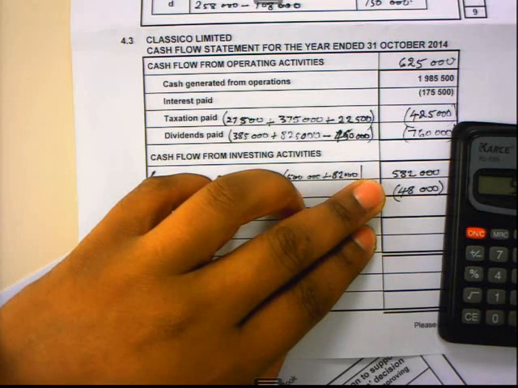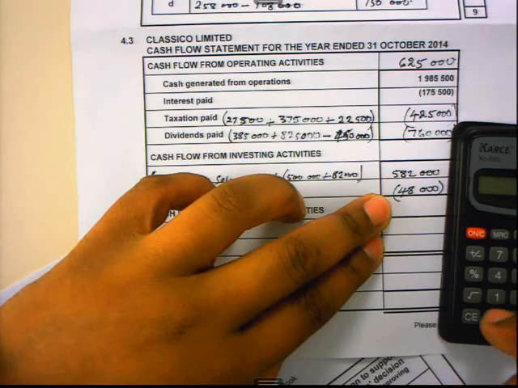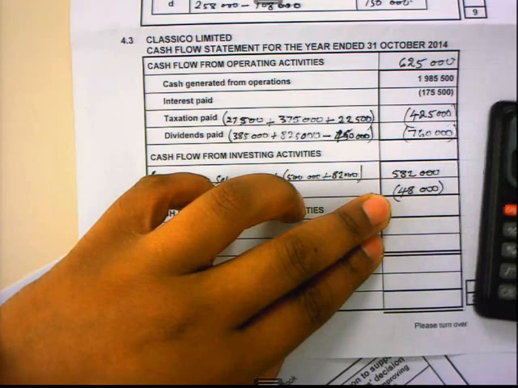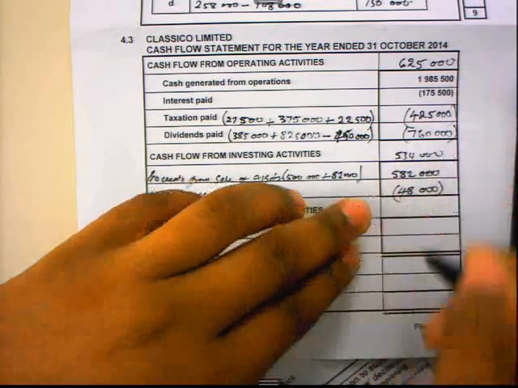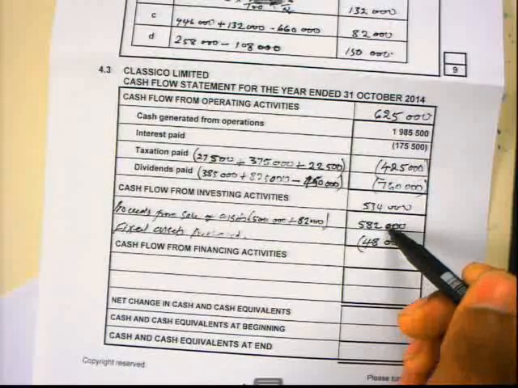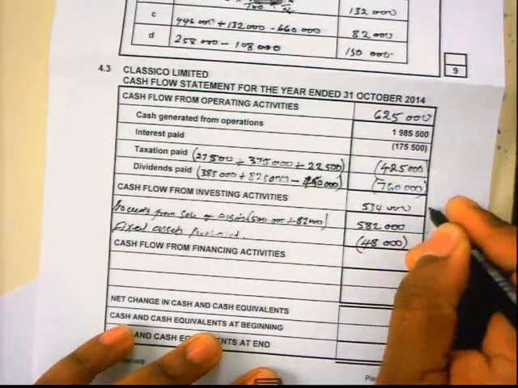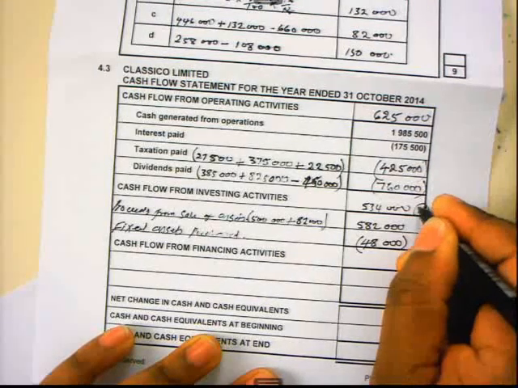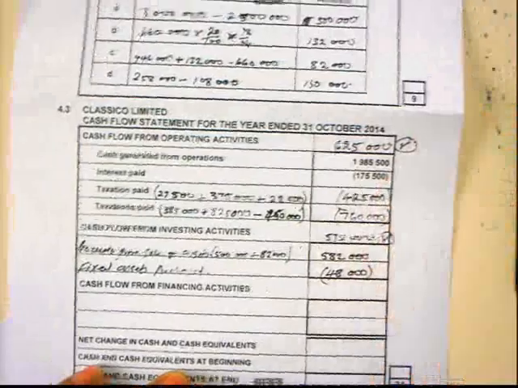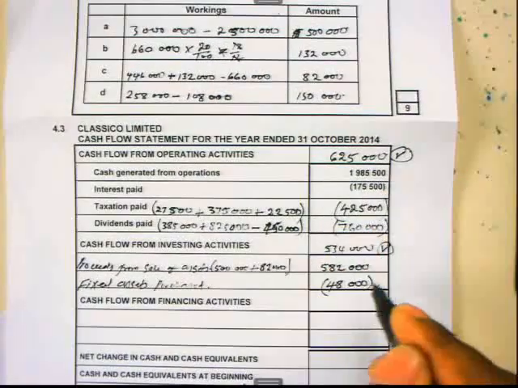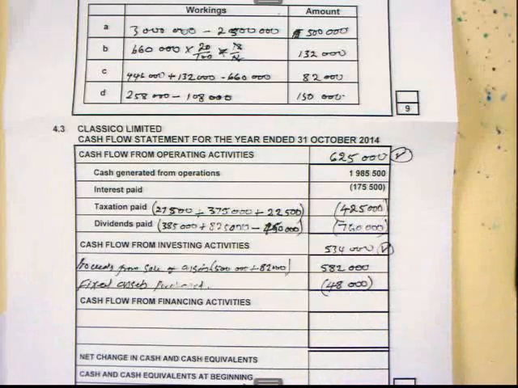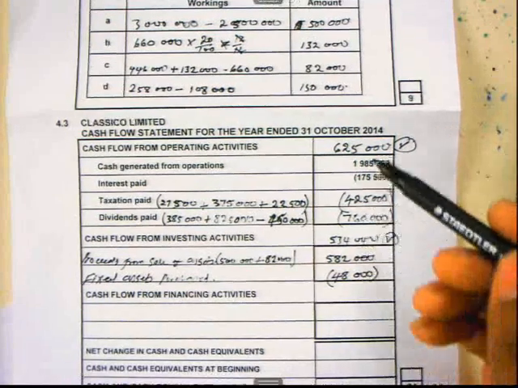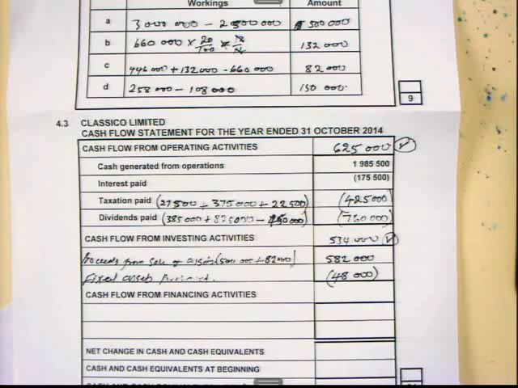And then you get the total here. 582,000 minus 48,000 is equals to 534,000. This amount is positive because the positive amount is more than the negative amount. And for these totals, you get marks, even if it's a wrong amount. Please remember that. For simply adding the amounts in this column, you get marks. Don't forget to add or subtract where you need to.